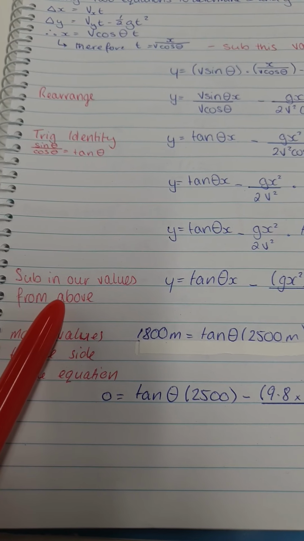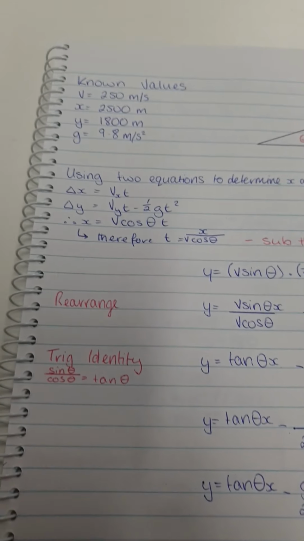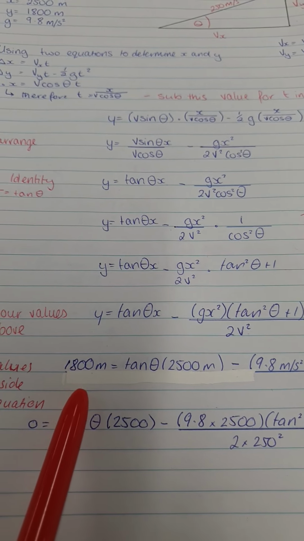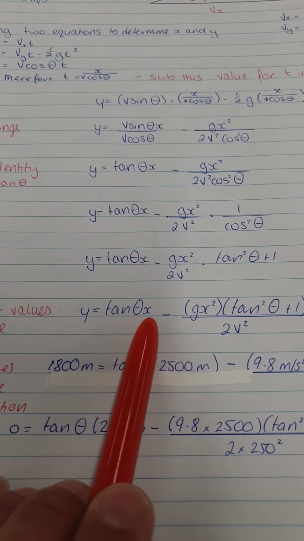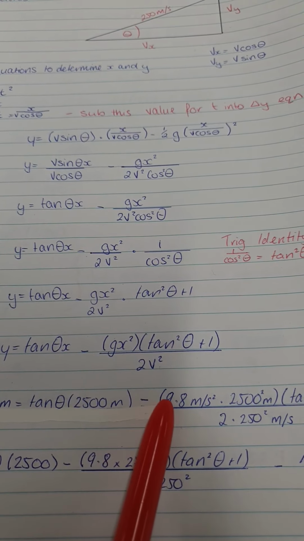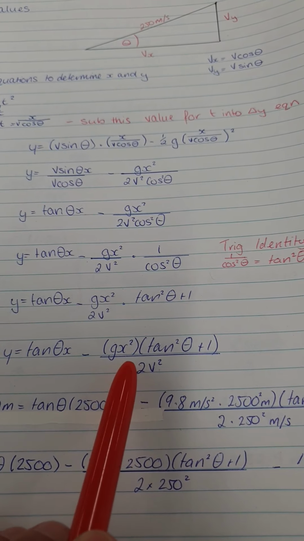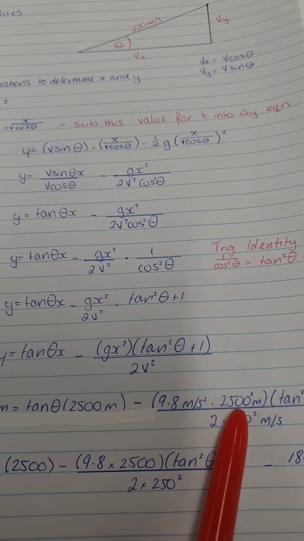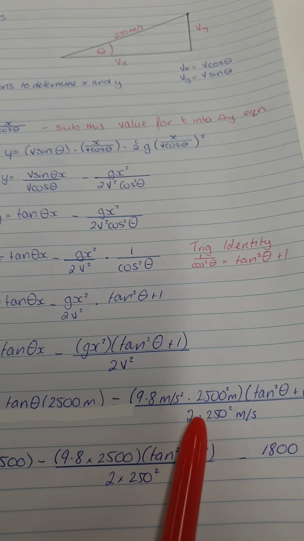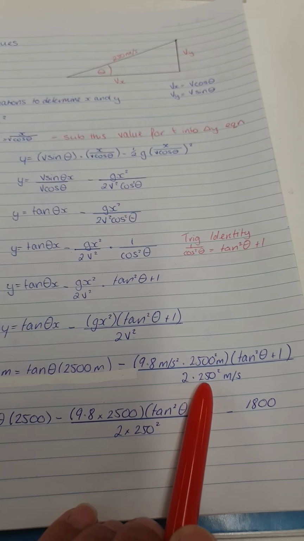Alright, so now from here I'm subbing our known values into our equation. y becomes 1,800 meters, x becomes 2,500 meters, our g is 9.8 meters per second squared, x again is 2,500 meters, this time squared, and down the bottom we've got our velocity squared, which was 250 meters per second.